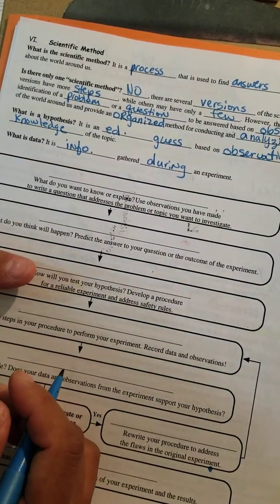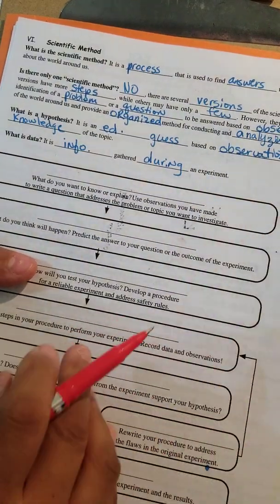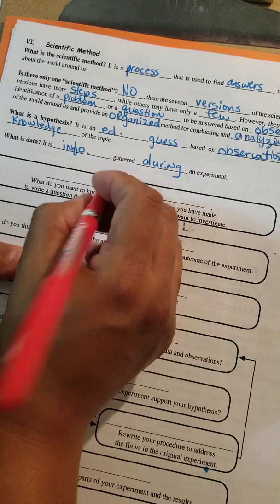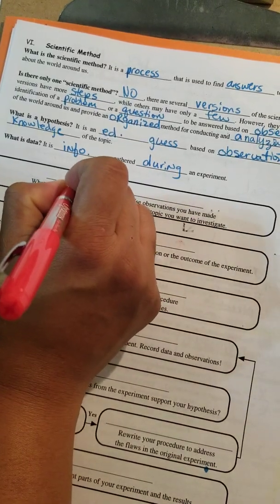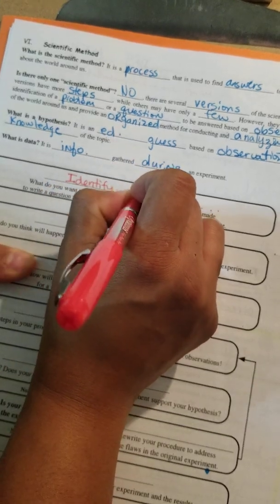So here is just an outline of a general scientific method process. It doesn't always have to be this way because you can rearrange it. But like it says here, we're always going to start off with identifying the problem.